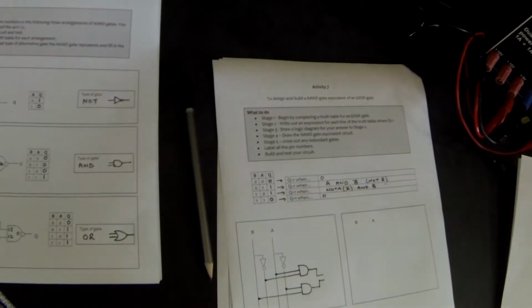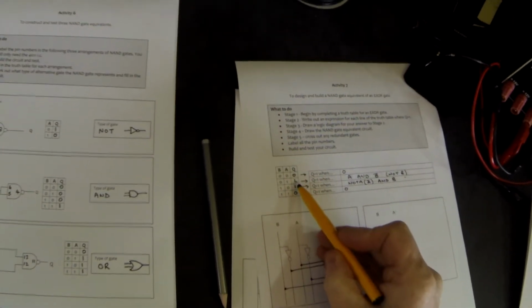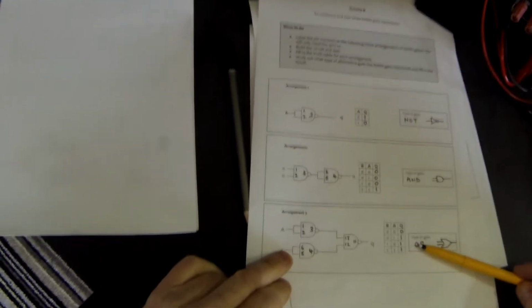But once again, we have two outputs here, and we need to turn them into one because we only have one output Q. So, how do we say it? Q is a 1 when A and not B, or not A and B. So we can put that into an OR gate. Now the purpose of this is to do NAND gate equivalence. We already know from our previous activity that we can create NOT gates, AND gates and OR gates from these NAND gate arrangements.